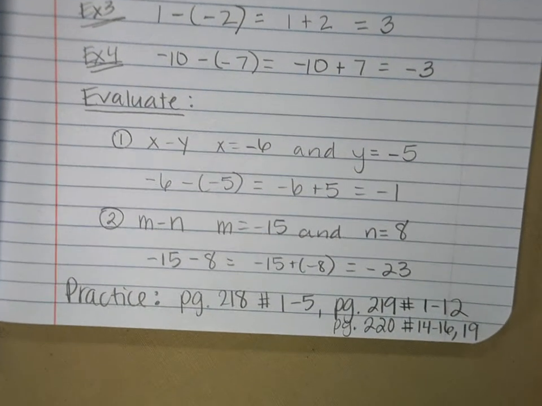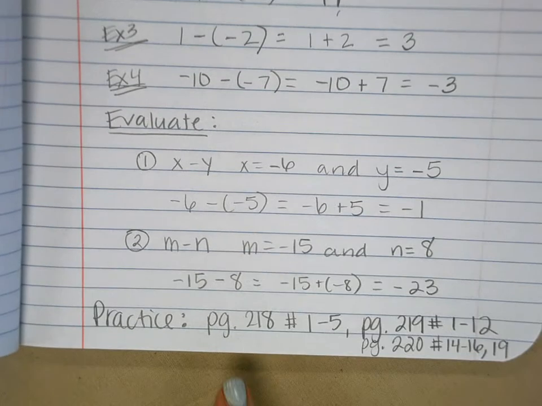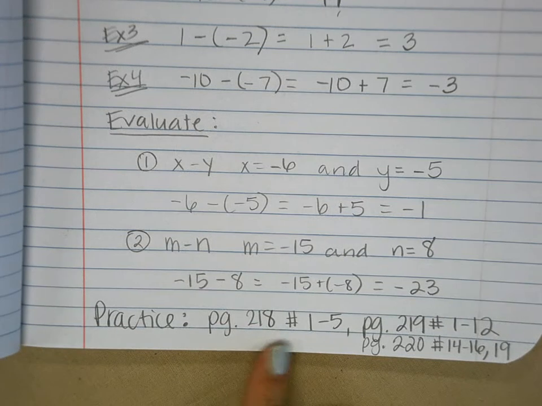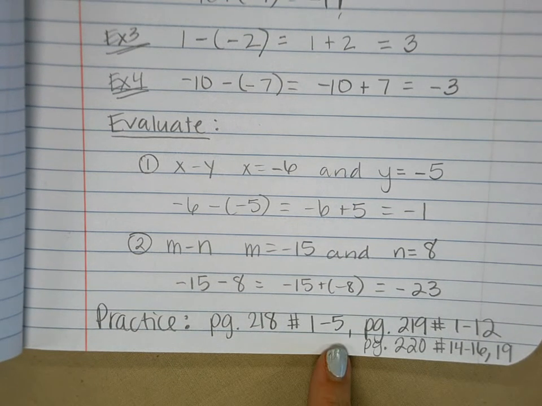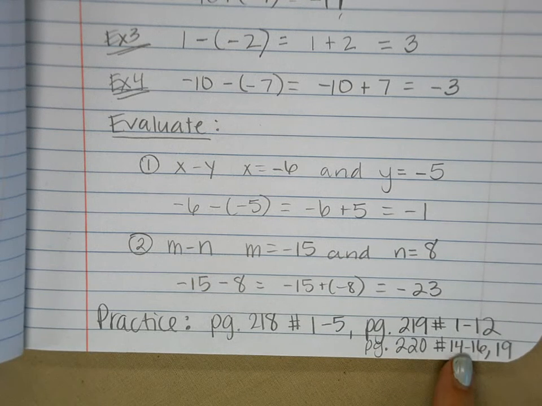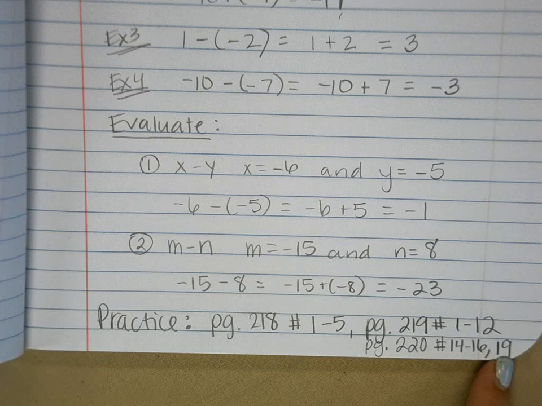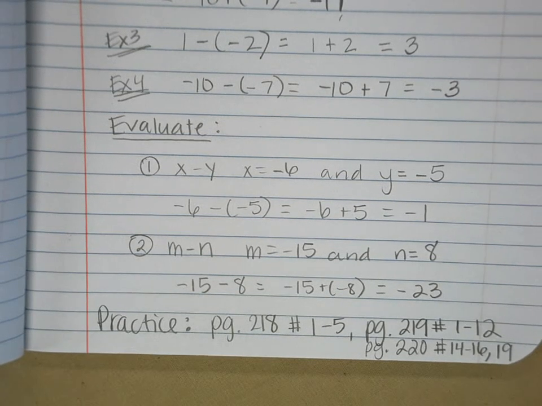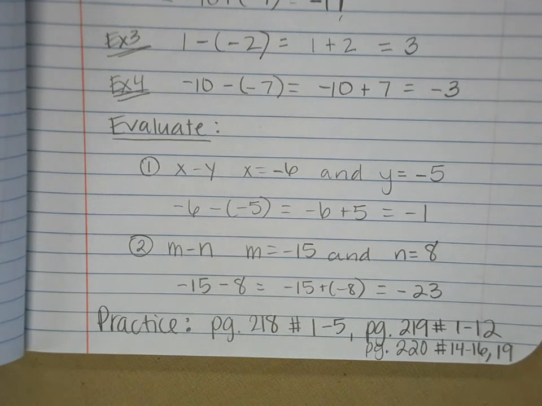So we're going to do some practice to make sure you guys get it. Here's the practice page. It's 218, 1 through 5, 219, 1 through 12, and 220, 14 through 16. That's 14, 15, 16, and 19. Okay, so that's all in your workbook. Start on 218. Some of these will be really, really fast. So let's do these.